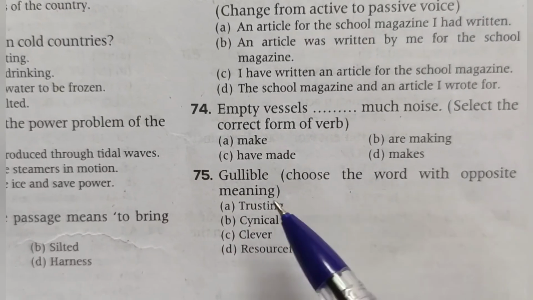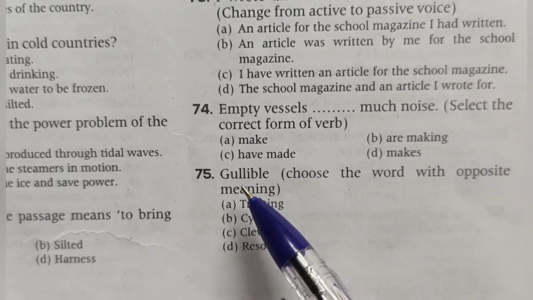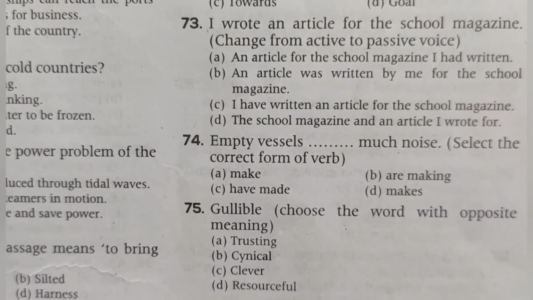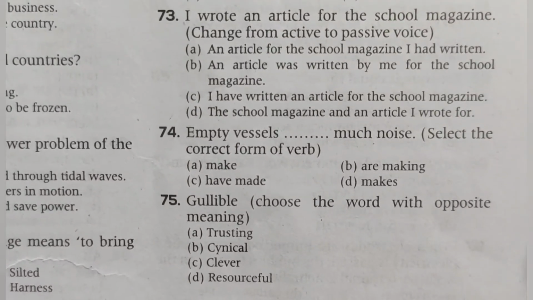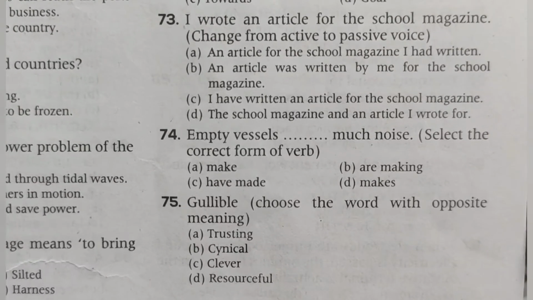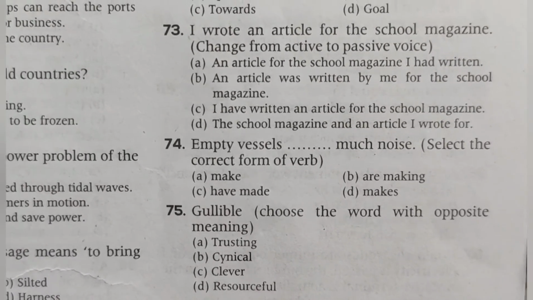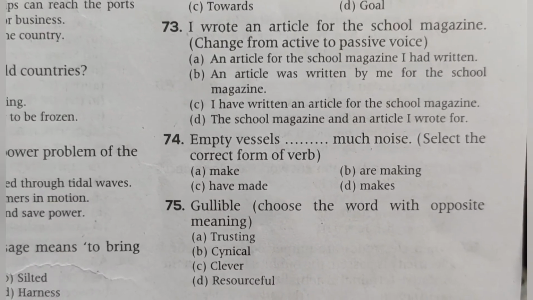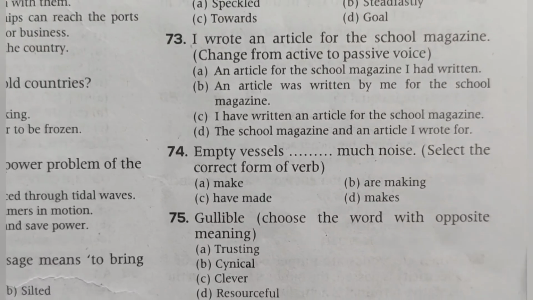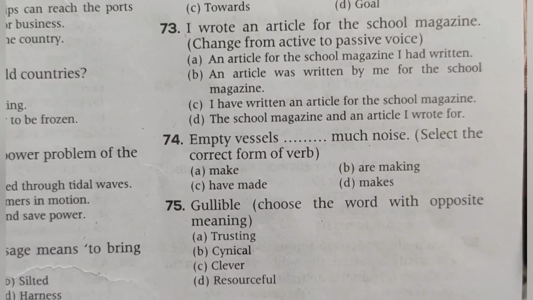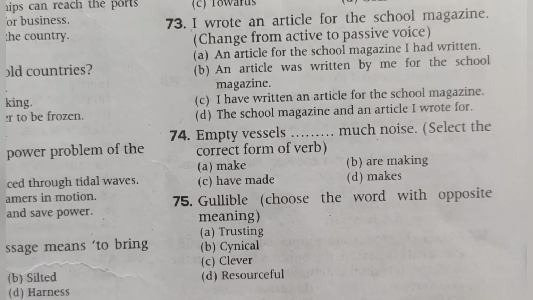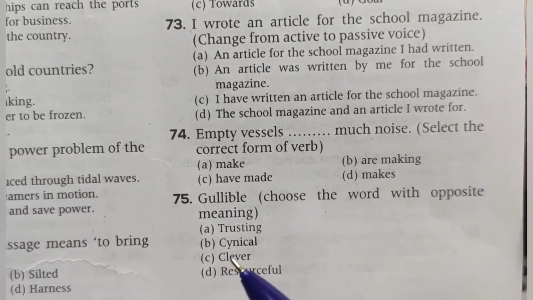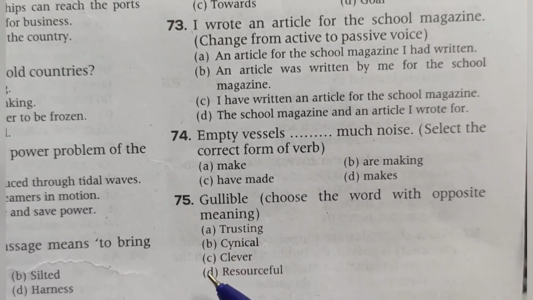75. Gullible. What's the opposite of the word gullible? Gullible means someone who can easily be cheated, who believes everything very easily. See, the opposite is cynical. Cynical person doesn't believe everything so easily. He thinks that everything is done for the selfishness of the person who is doing that. Okay, that is the meaning of the word cynical. So gullible, opposite, cynical. Option B.